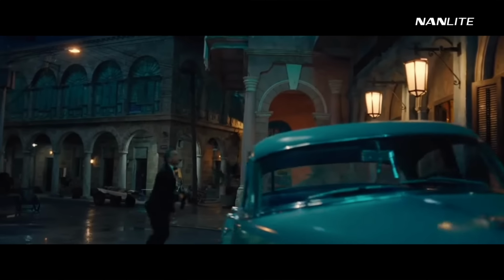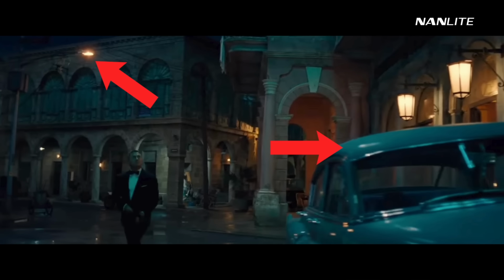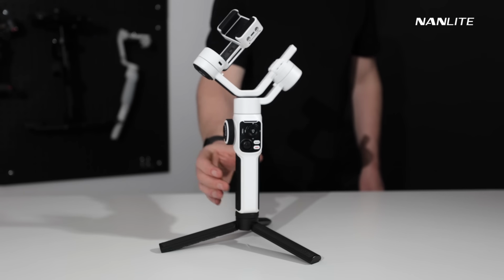These colors create a visually pleasing contrast that can really help make your image stand out. But how can we take these big Hollywood lighting techniques and apply them to our own films and videos? Well, let's imagine for a second that we wanted to capture some product B-roll of this gimbal.